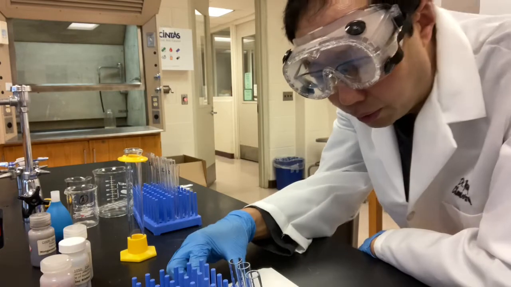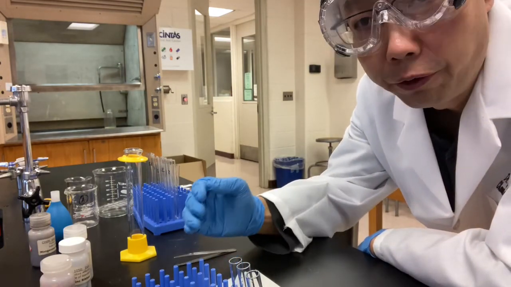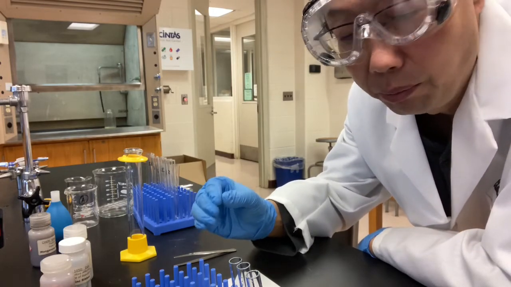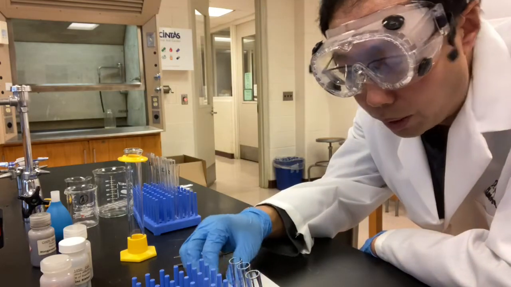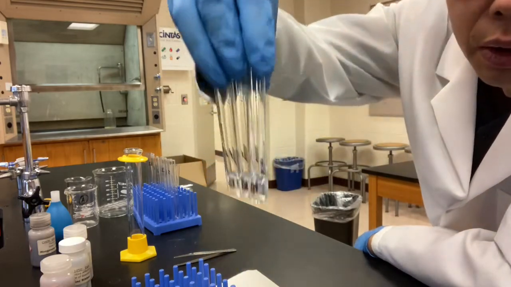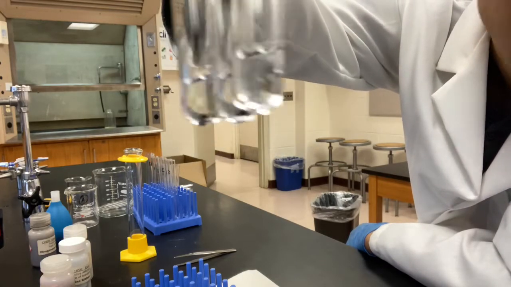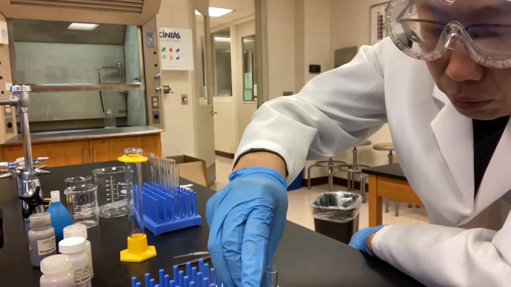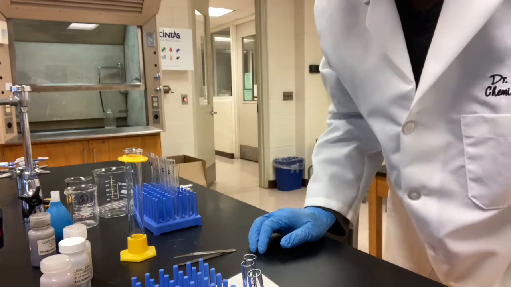Here is the second part. In the last section, we used different acids to react with the same magnesium metal, magnesium ribbon. Now in this part, we are going to use the same acid. I have put 1 ml of 6M hydrochloric acid into each of these 3 test tubes. To each of these test tubes, I'm going to add different metals.